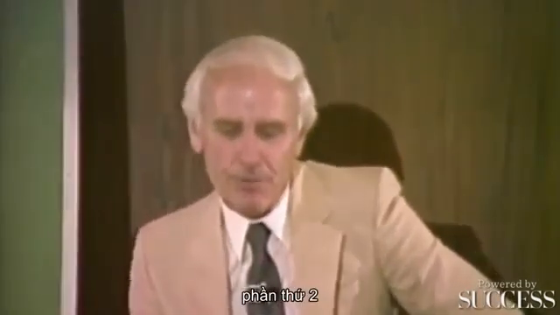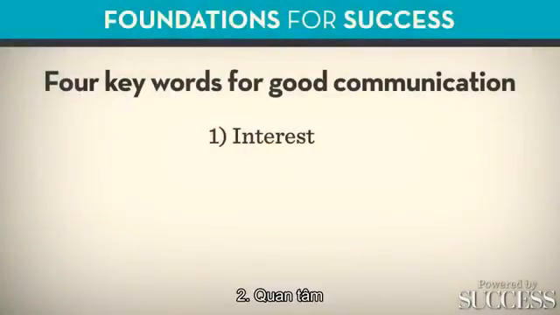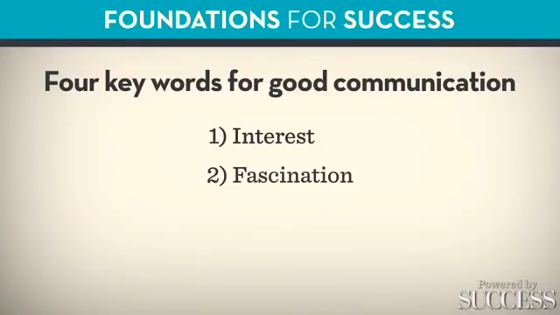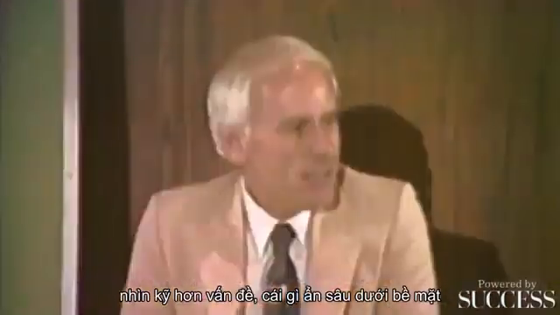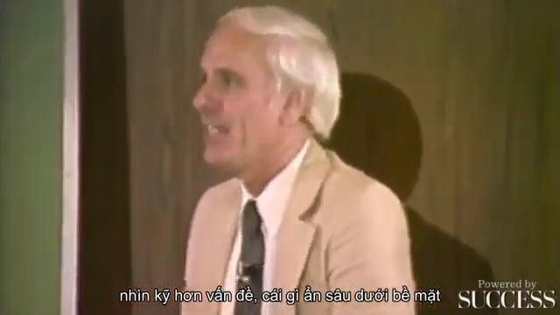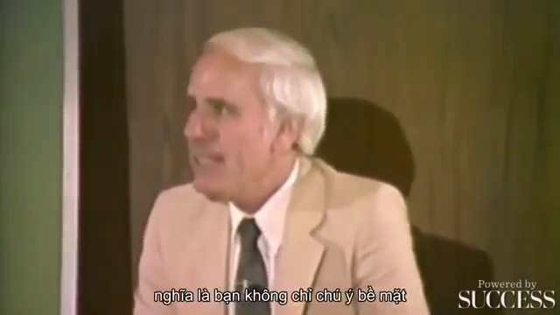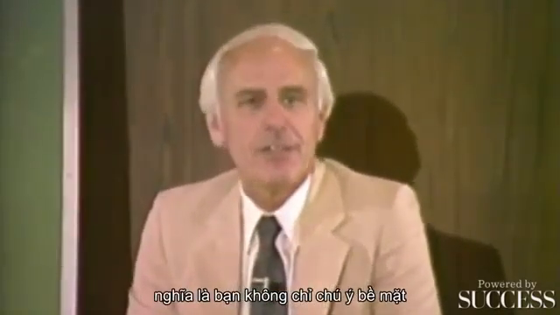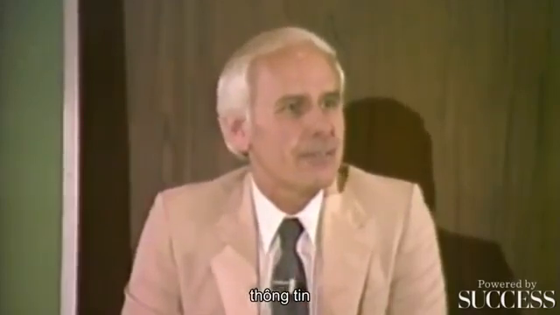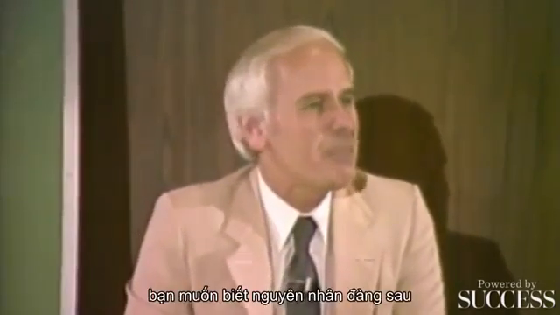Okay, here's the second word for good communication, developing this reservoir, and that is fascination. Fascination goes a little bit beyond interest. Fascination means you take a second look. Fascination means you're not interested in just surface information. You want to know what's behind it. What does it really mean?